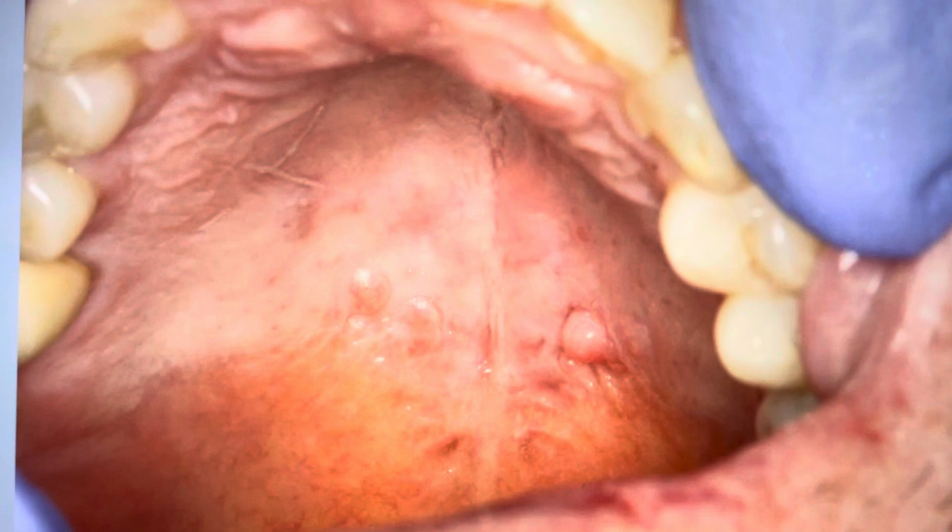We have minor salivary glands in our mouth. They are everywhere, scattered in our mouth. Especially on the palate, hard and soft palate, we have a lot of minor salivary glands under the surface mucosa, and they make saliva.